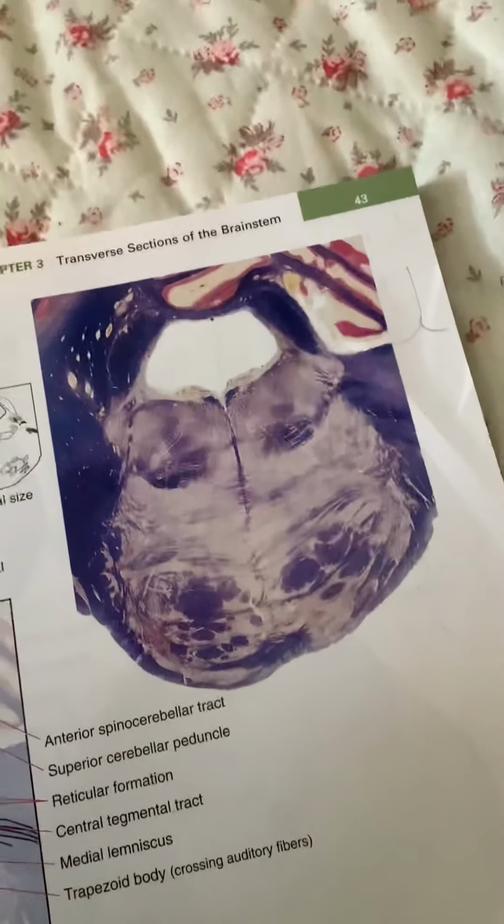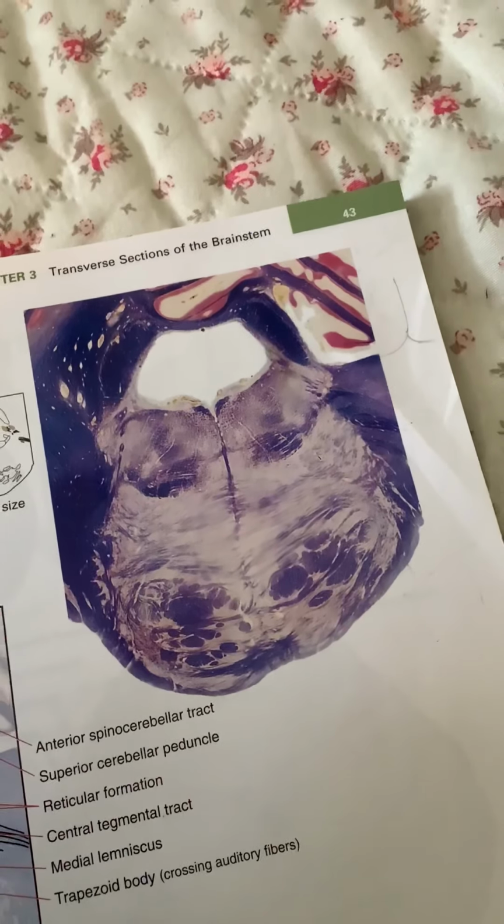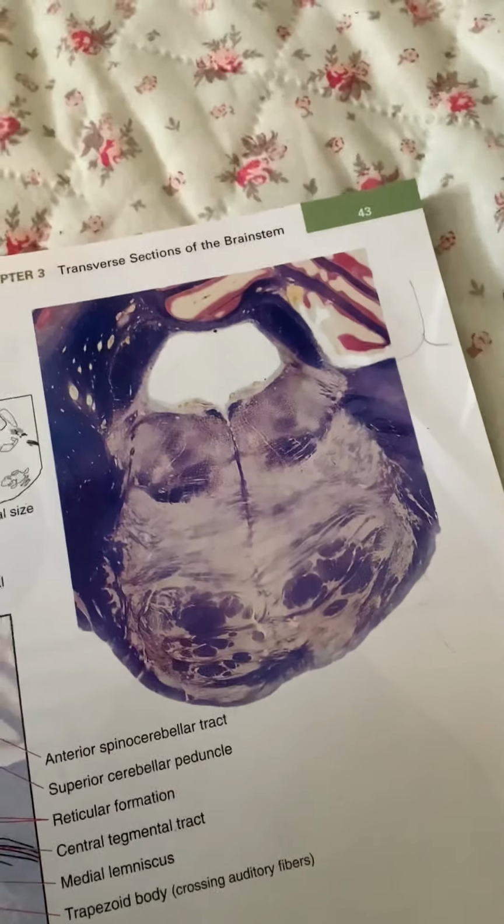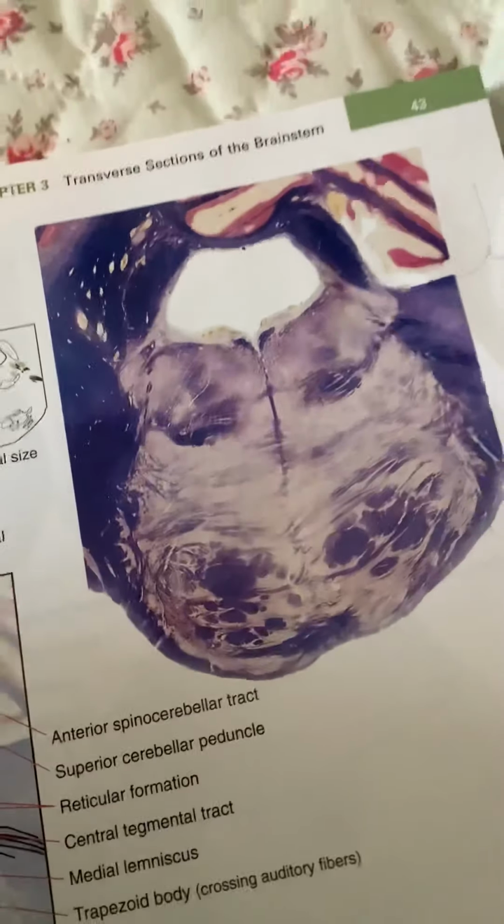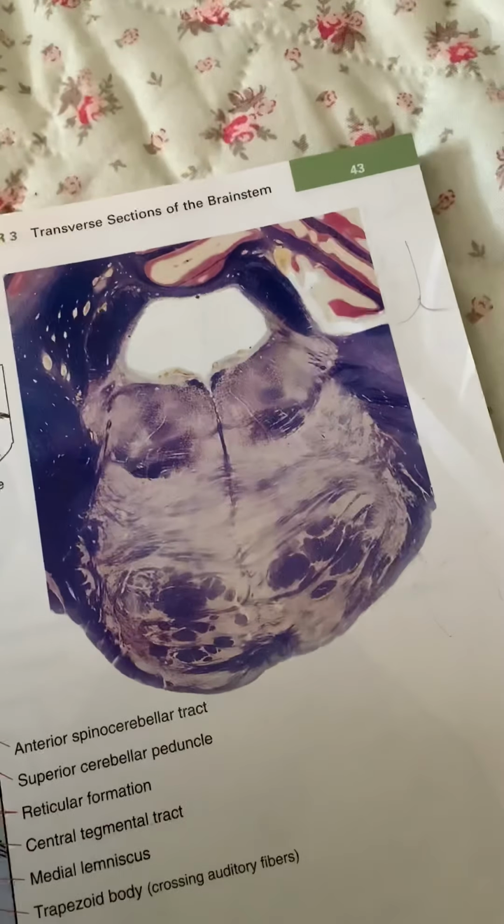Okay, and these go to the muscle spindles, and they go to the muscles and the area around the jaw, and they relay the sensory information, like proprioception.